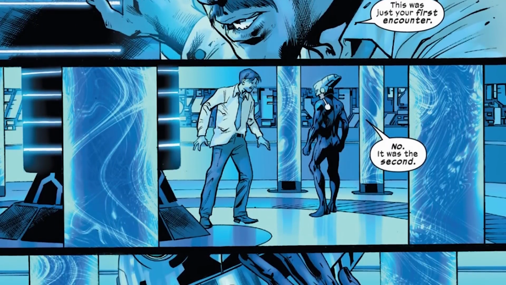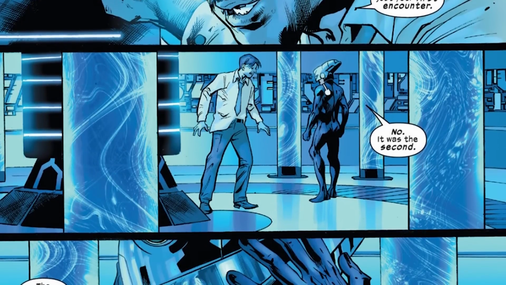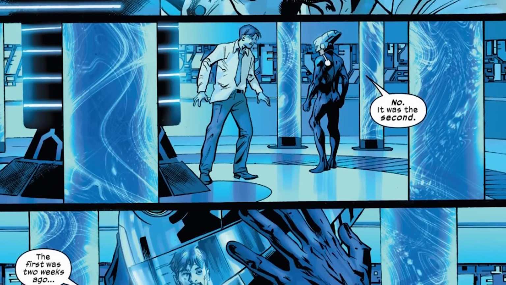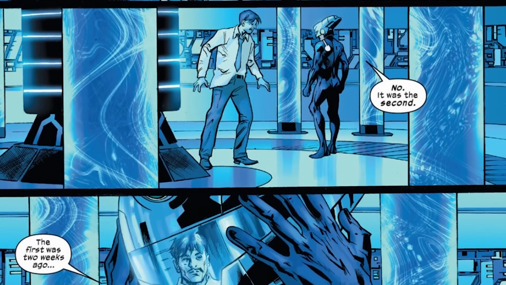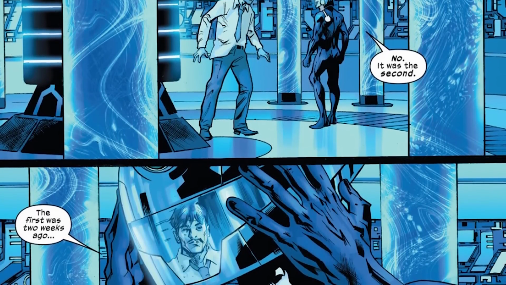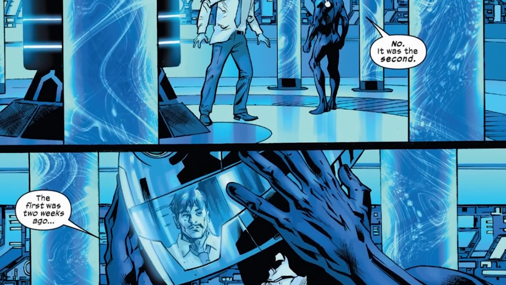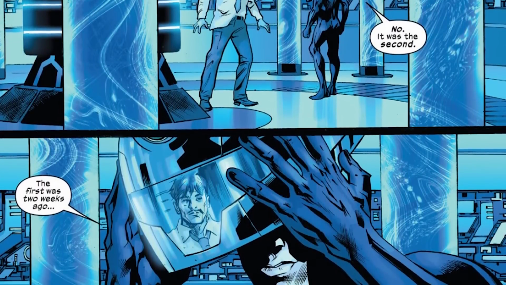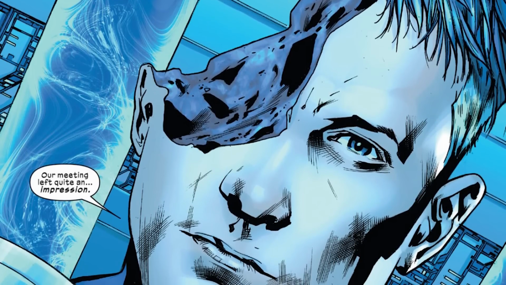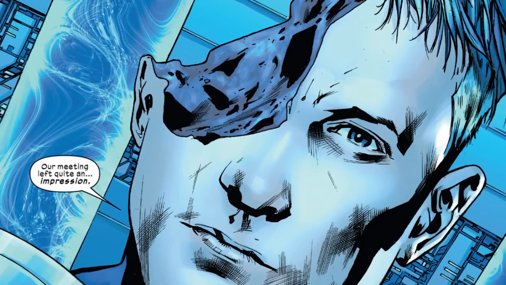So he tells the Maker that he has to understand the full scope of what he's done, annihilating the future, destroying their past. This won't be the end of it. This is just the first encounter. But the Maker just tells him no. This was the second. The first was 2 weeks ago, as he then removes his helmet, showing Howard Stark that the top half of his dome is gone, while telling Howard that he's the one who did this to him.